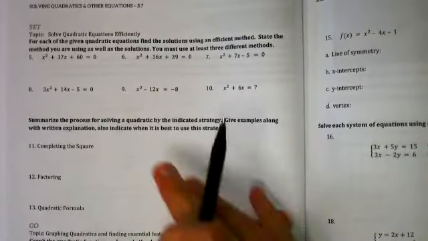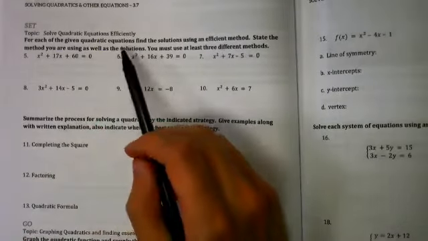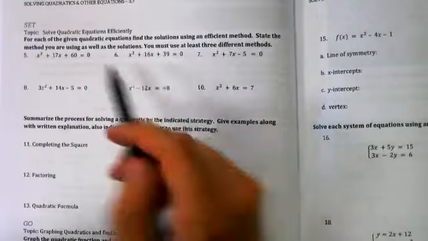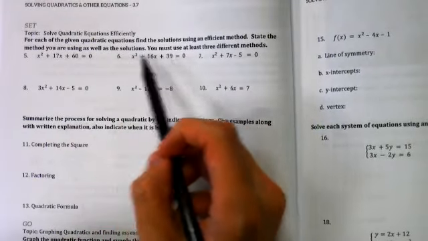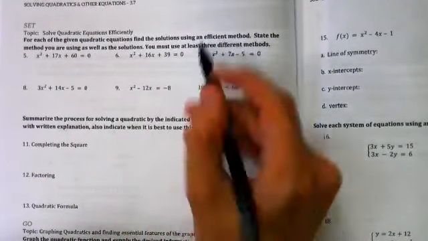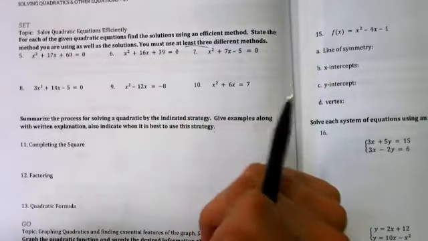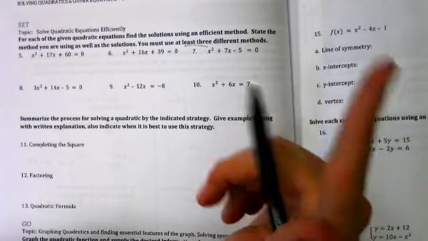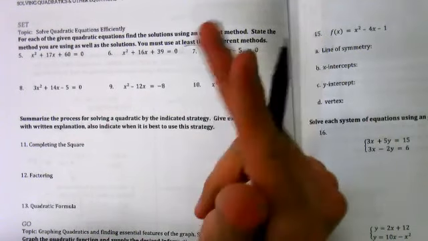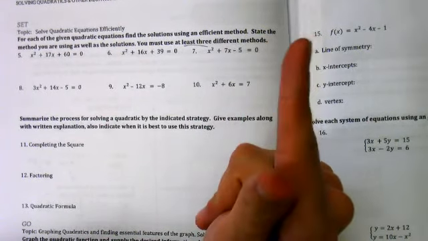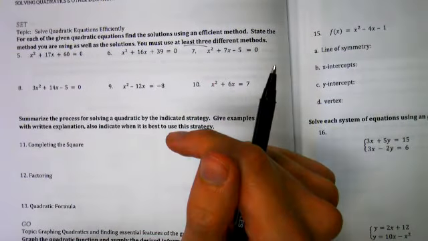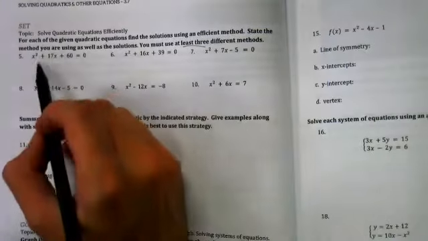Let's do the set. For each of the given quadratic equations, find the solutions using an efficient method. State the method you are using as well as the solutions. You must use at least 3 different methods. Okay, at least 3. I'm thinking I'm going to use Clarita's method of factoring, Tia and Tehani's method of completing the square and vertex form, and the quadratic formula. So let's go through.